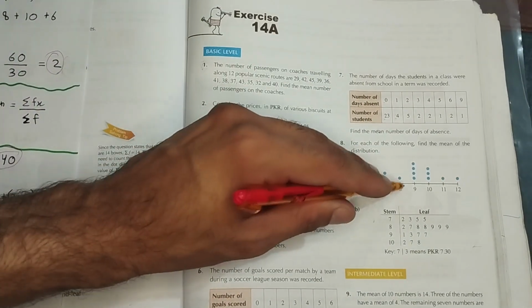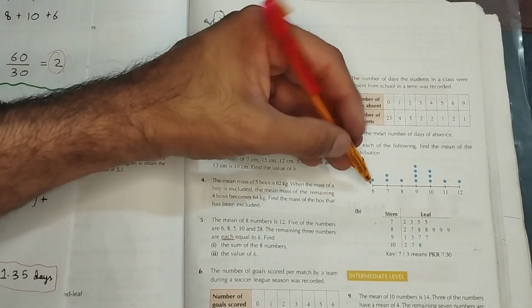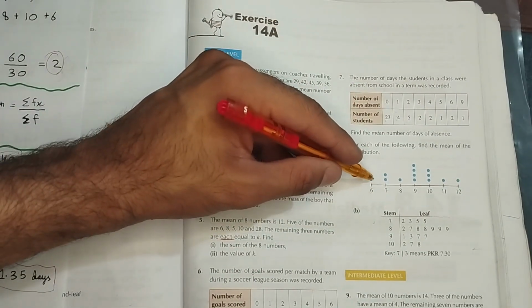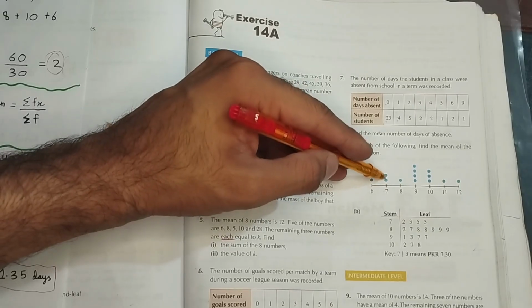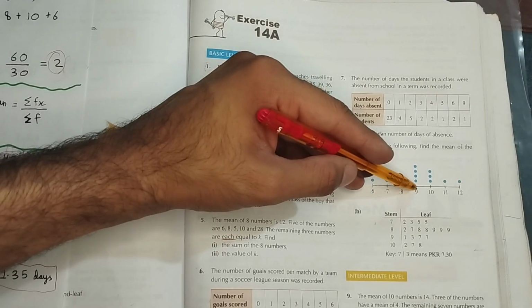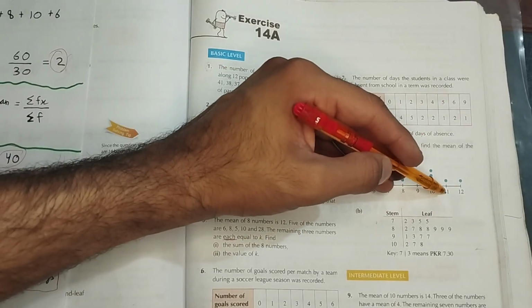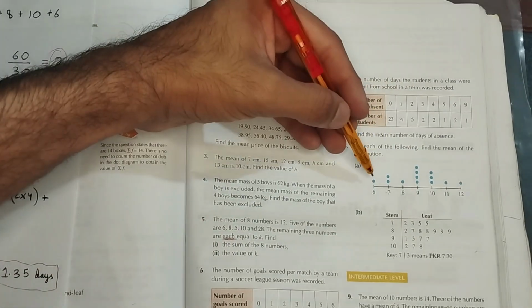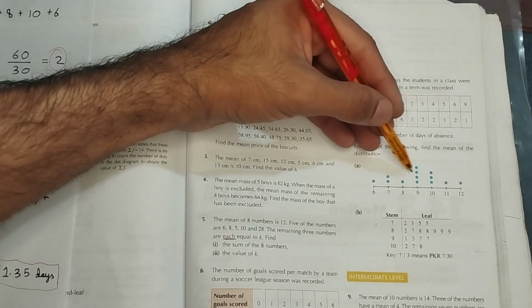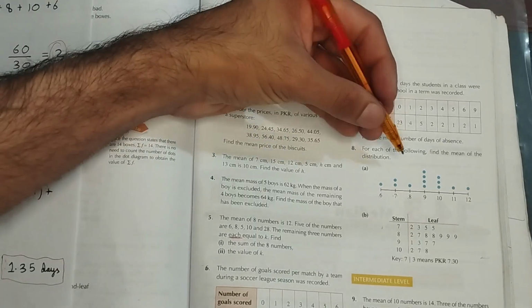We have a 6, we have a 7, 8, 9, 10, 11, 12. The amount of times 6 appears is 1. The amount of times 7 appears is 2. The amount of times 8 appears is 1. The amount of times 9 appears is 4. The amount of times 10 appears is 3. The amount of times 12 and 11 appear is 1. This is their frequency. The dot will represent their frequency, while this is the data basically given to us.